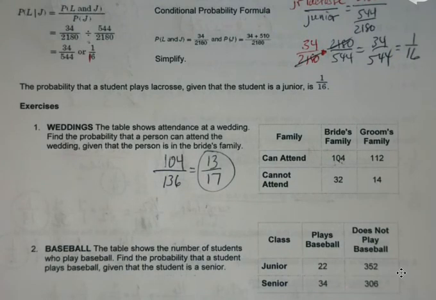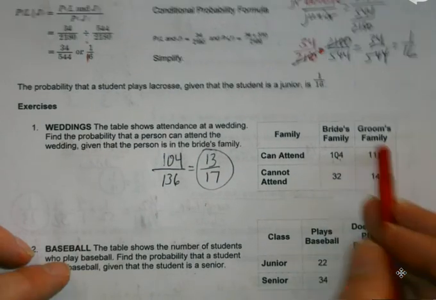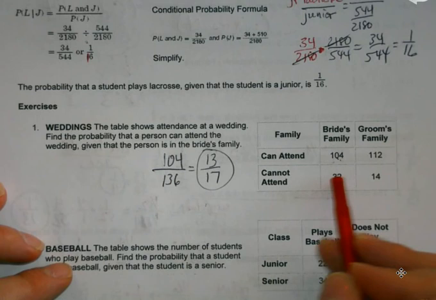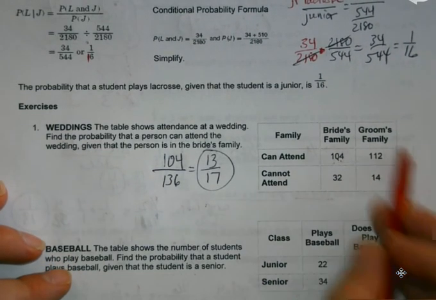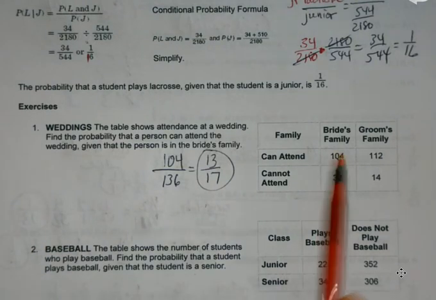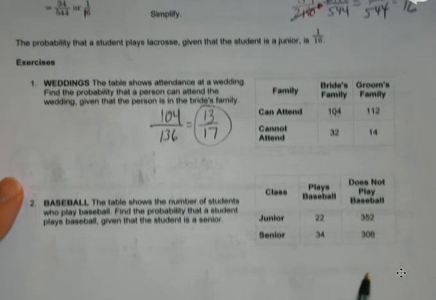Now, I could, if I wanted to go back through all of this, take my number that can attend over everybody and take my number that are in the bride's family over everybody and go through all that work. But again, just looking at the table and using a little bit of logic makes this easier. So let's make it easier.